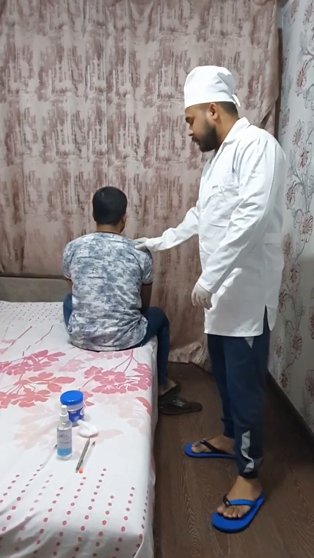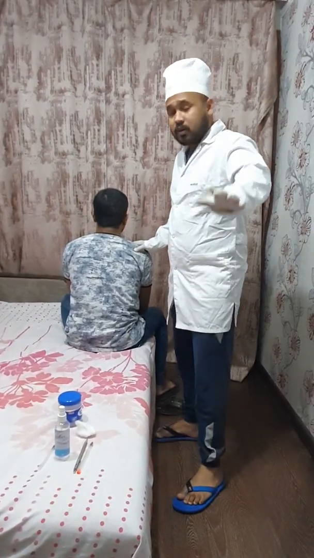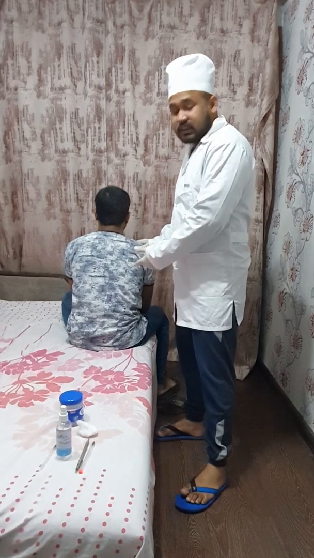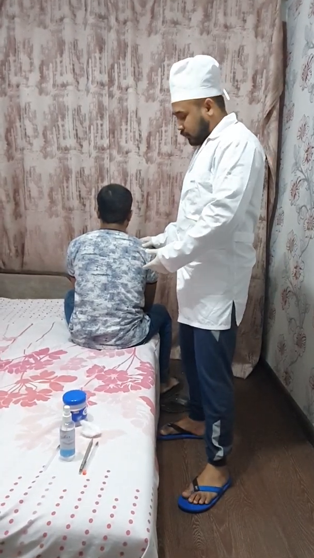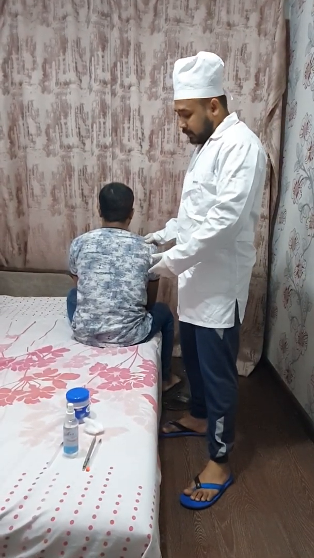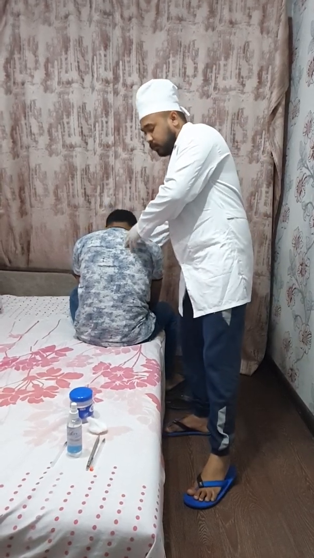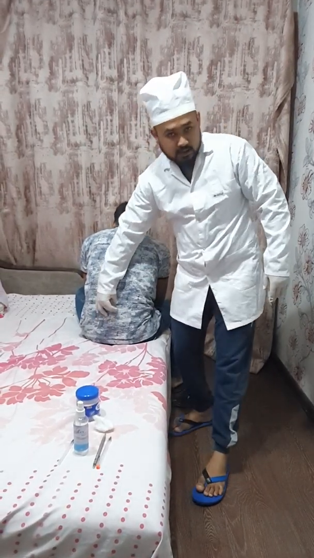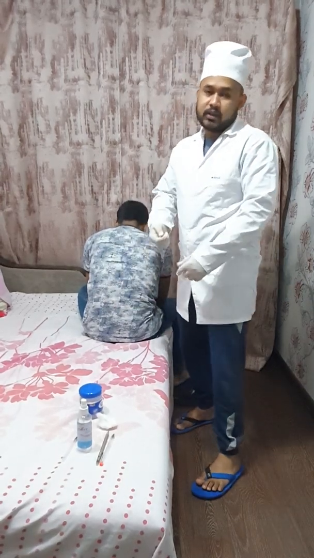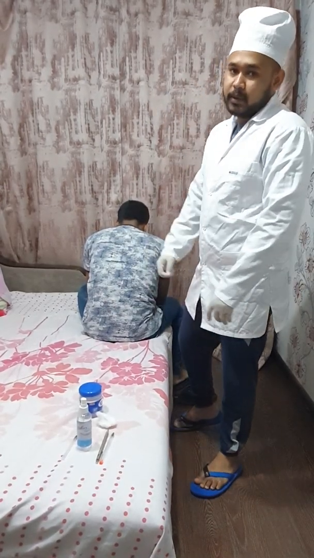First of all, you need to know about the position of the patient. The first position is that I will ask the patient to lean forward, so that the space between the lumbar discs increases, so that we can easily penetrate the needle and obtain the CSF easily.